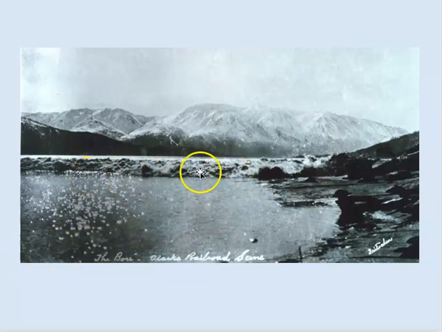Right here is a historic photo of a standing wave in Alaska. And this happens twice a day. You can see this wall of water come down a river towards the ocean.